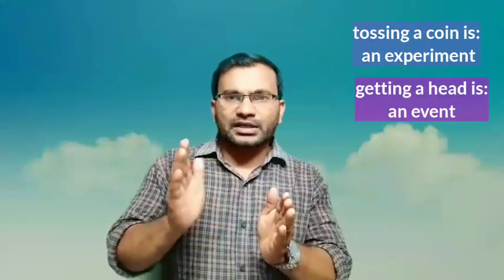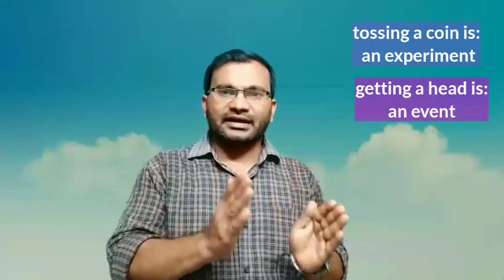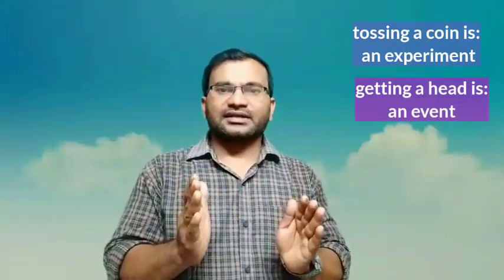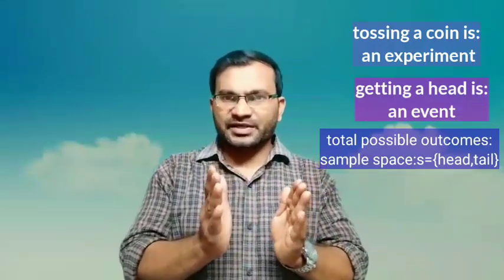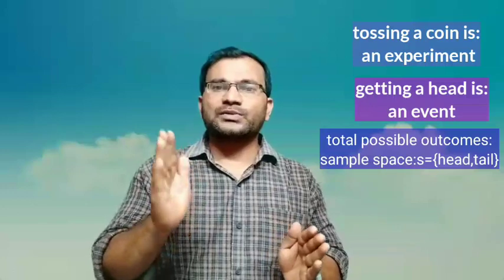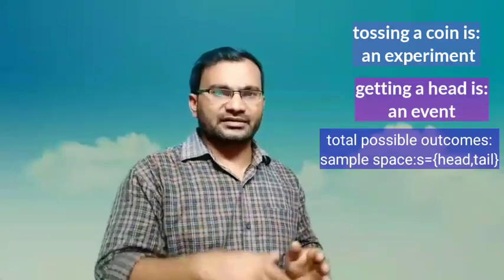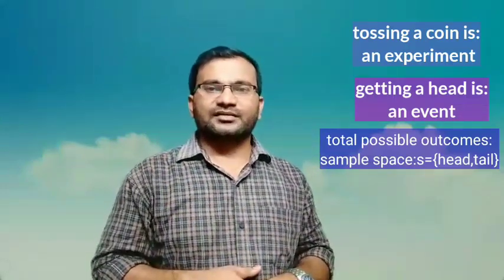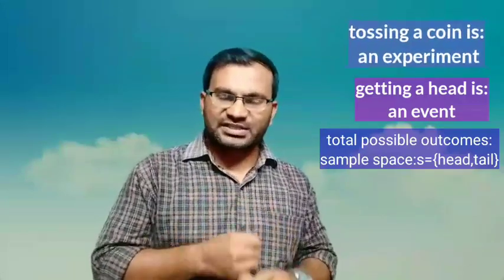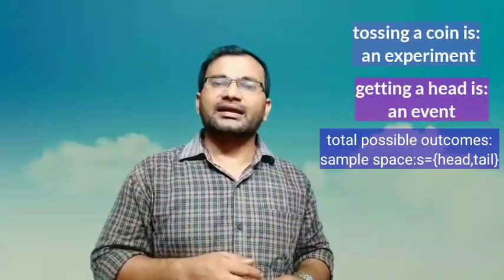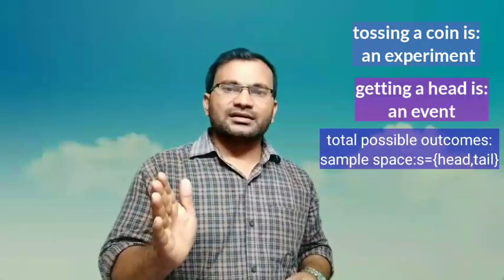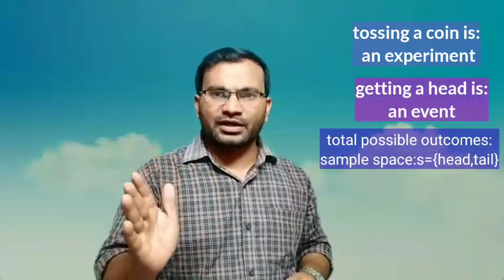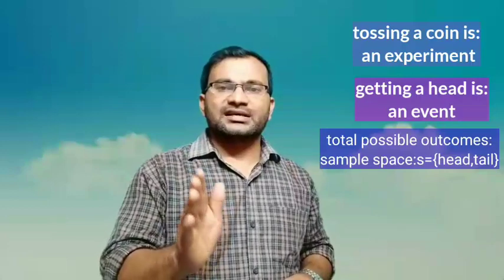And total possible outcomes, that are head and tail, that is the sample space. Here the term sample space means set of all possible outcomes for that experiment, that are 2. So tossing a coin is an experiment. Getting head is an event. And the set of total possible outcomes or chances is known as sample space.